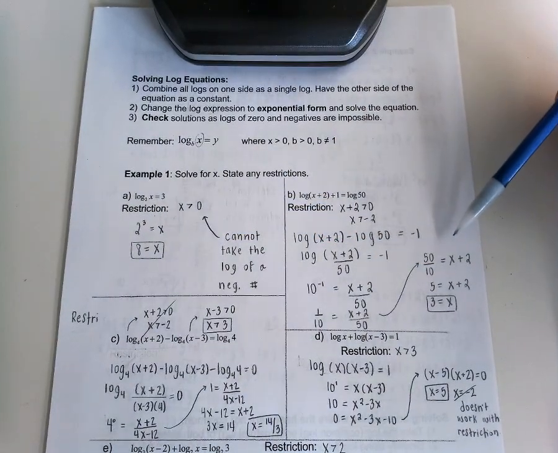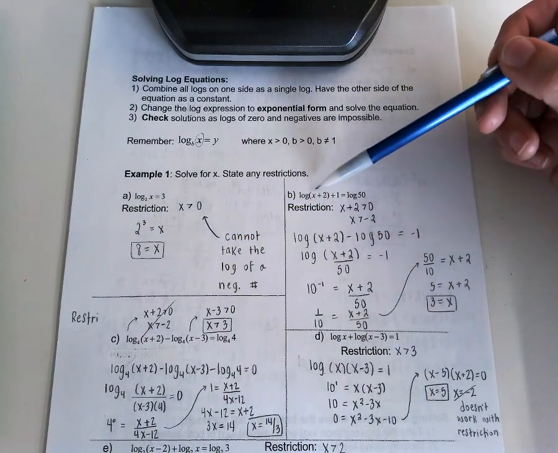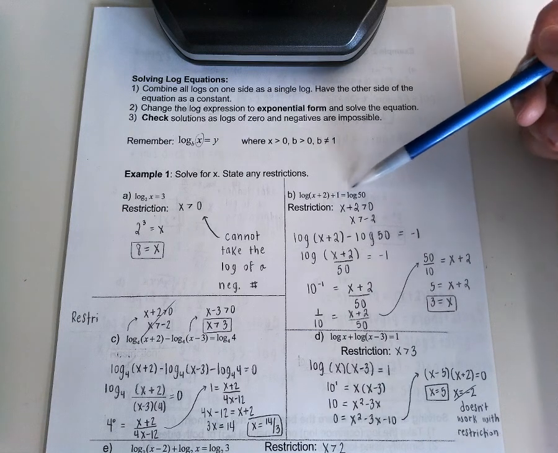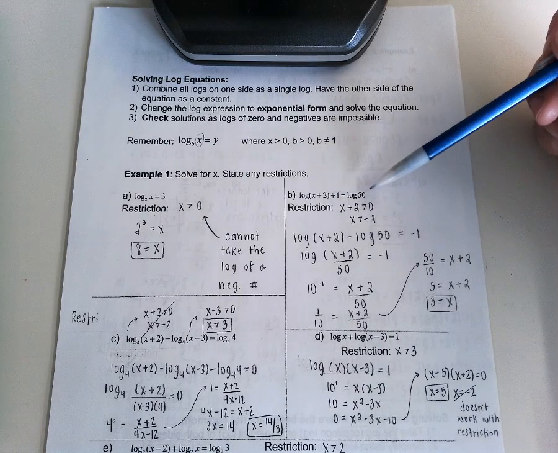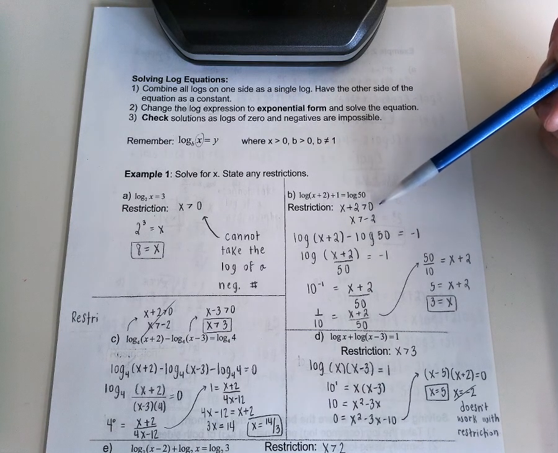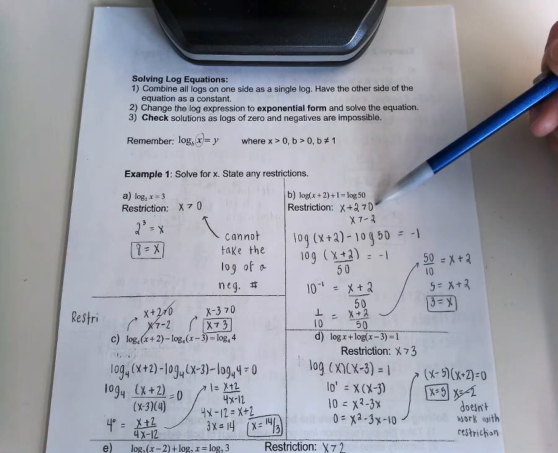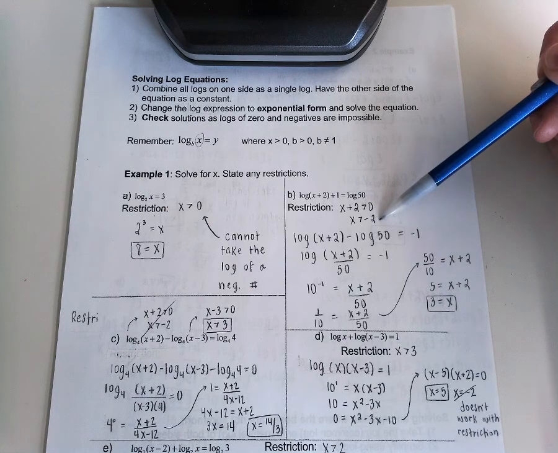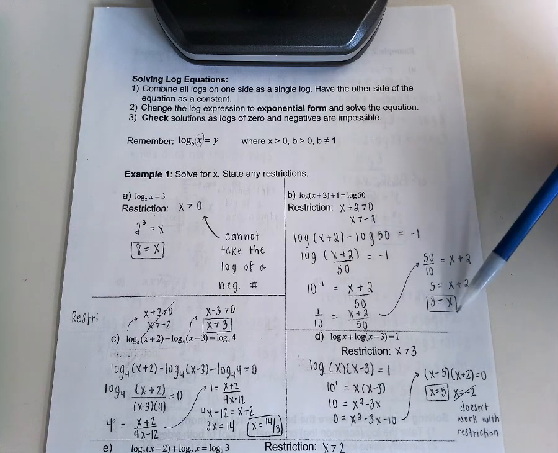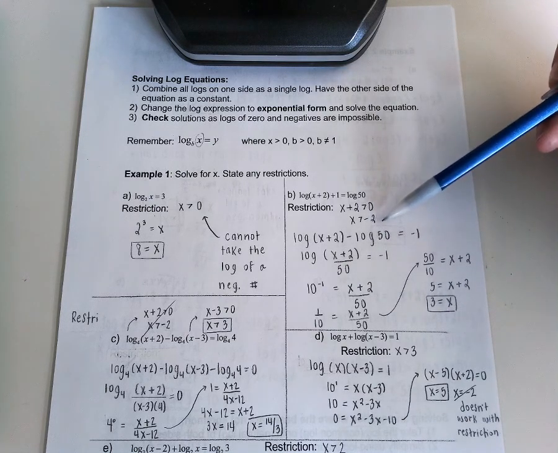For question B, we've got log of x plus 2 plus 1 equals log 50. So the first thing I've done here is looked at the restriction. Here, x plus 2 has to be greater than 0. That means that x has to be greater than negative 2. I like to do this right away at the beginning, and then when you get to the end, you can just compare your solution and make sure that it fits with your restriction.